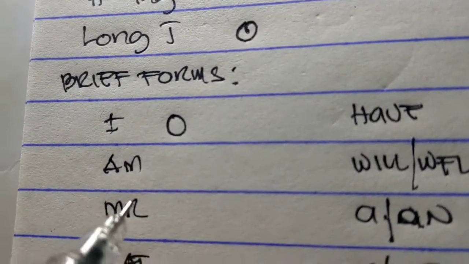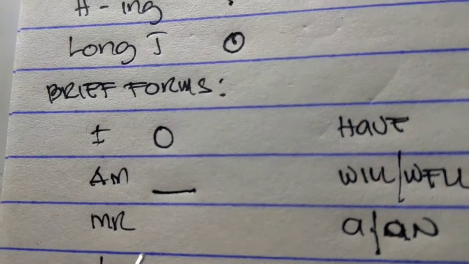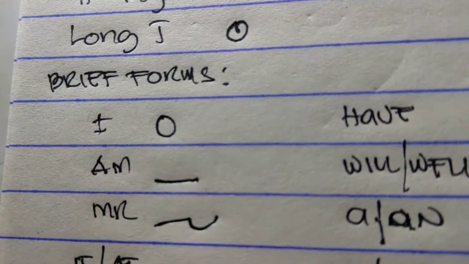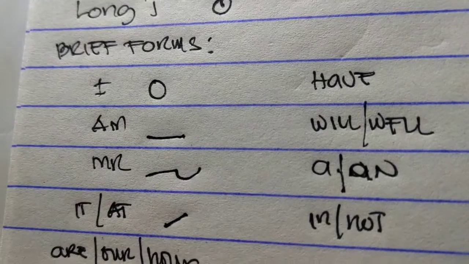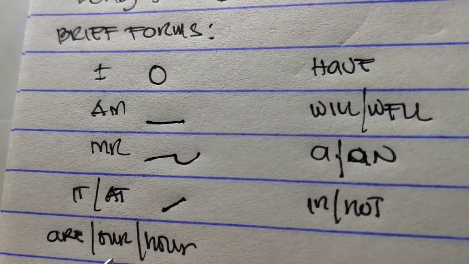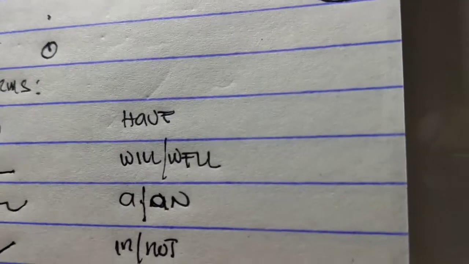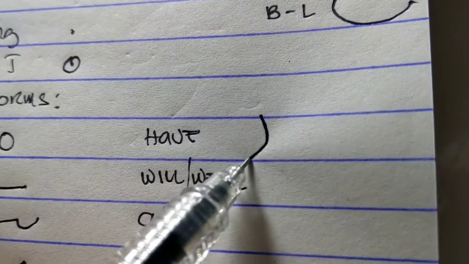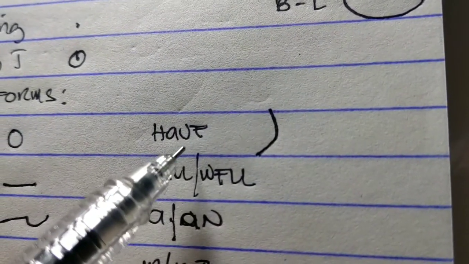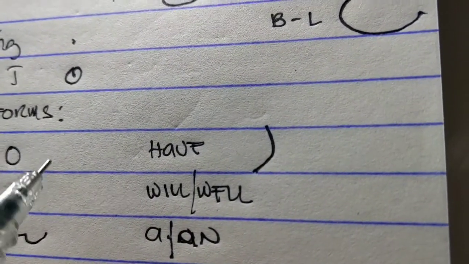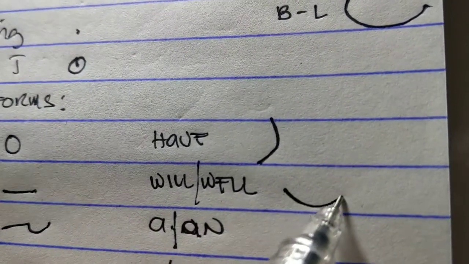Next, is is represented by a short forward straight line. The sound of M only. Mr., M and R. Next, it and at are represented by letter T. Our is letter R. Next, have is represented by letter V. H, A, E is omitted. Letter V only. You write the letter V from the word have in brief forms. Will and well are represented by L.